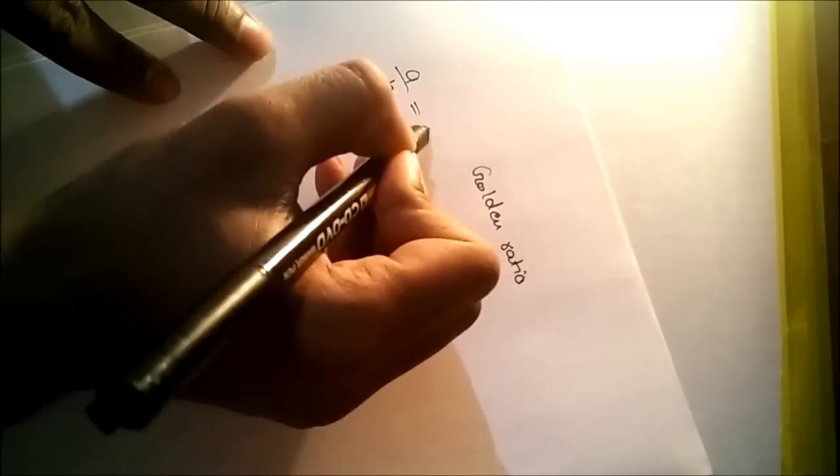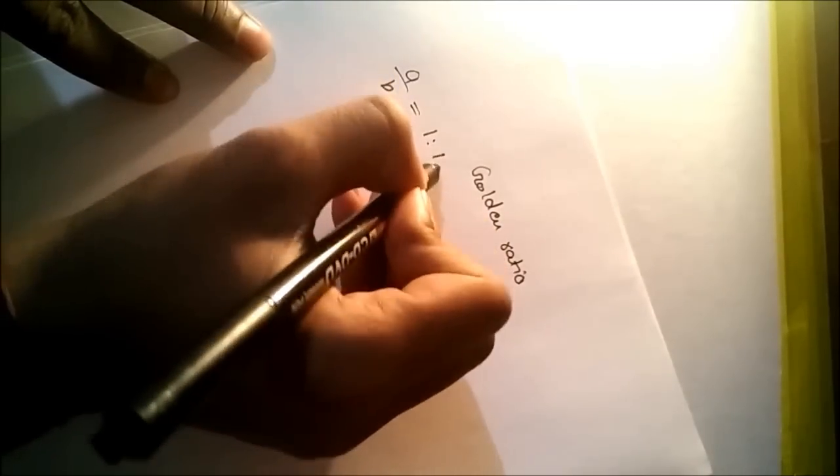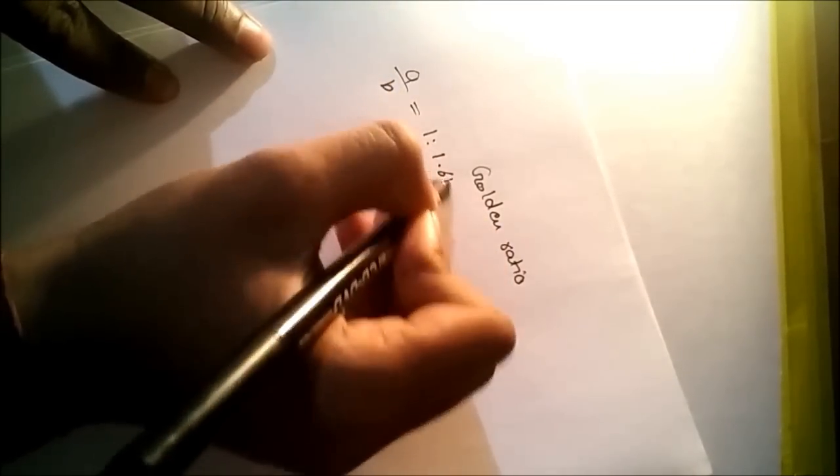Okay, let's start with golden ratio. Golden ratio is just basically the division of two sides, that is A by B. It is the ratio which should be equal to 1 is to 1.618. Okay, let's take an example.